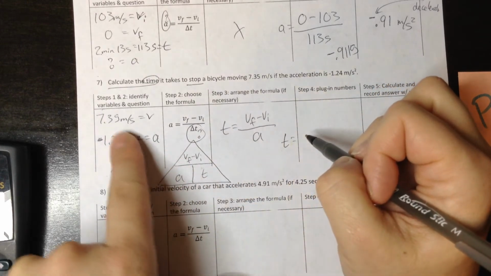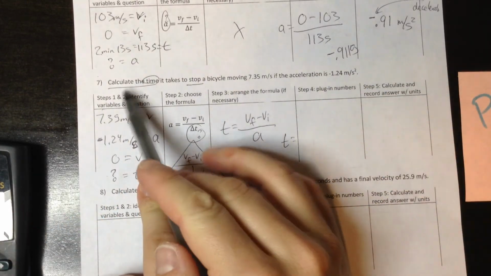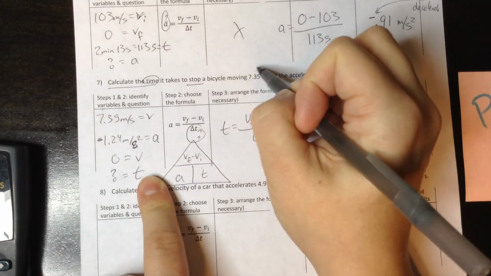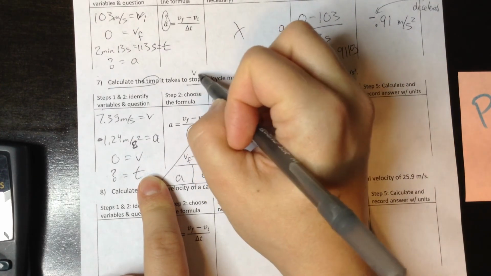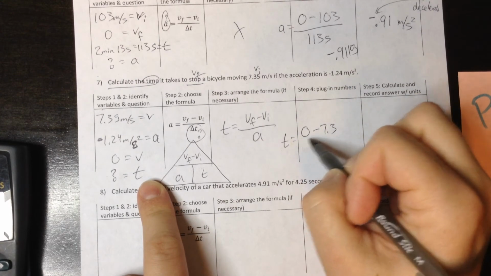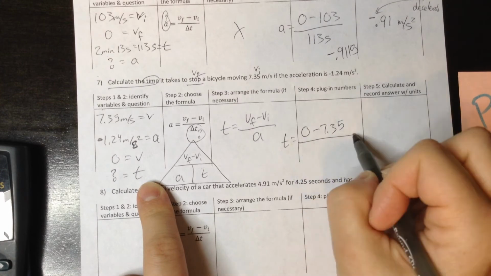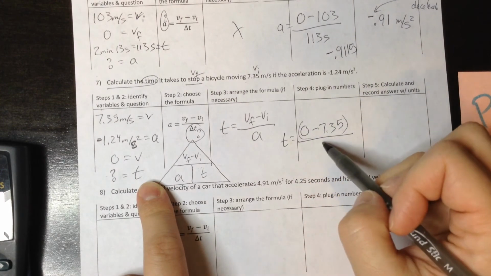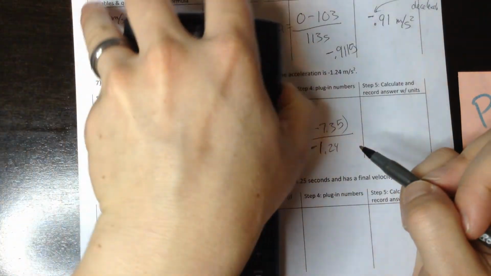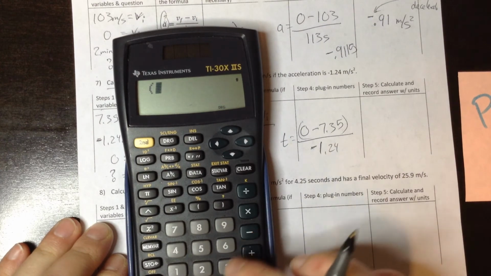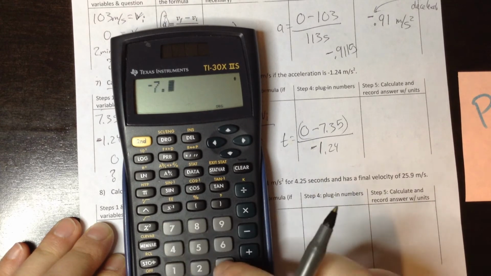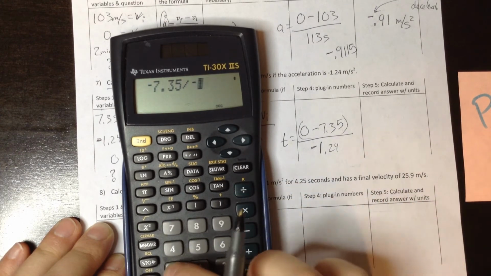Plug in those numbers. Oh, which velocity happened first? Okay, so calculate the time it takes to stop a bicycle moving 7.3. So moving 7.3 is my initial, and then I bring it to a stop. So that's going to be my final. So 0 minus 7.35, divided by, remember, check those first, divided by the acceleration, negative 1.24. So in the calculator, 0 minus 7.35 is a negative 7.35. Divide that by a negative 1.24.